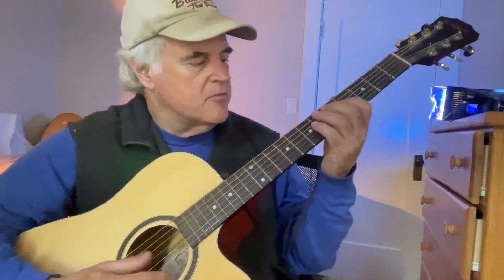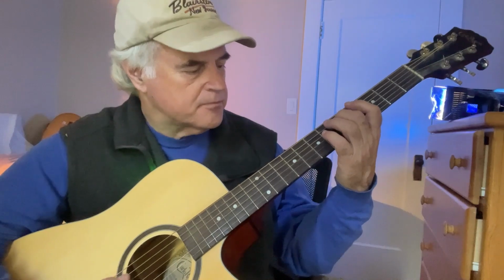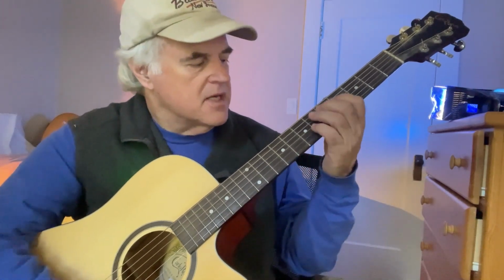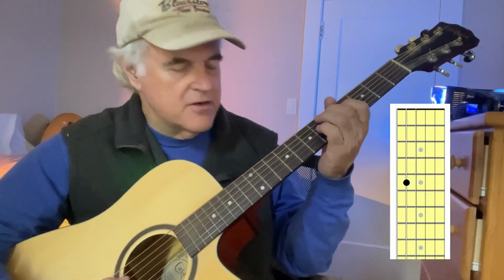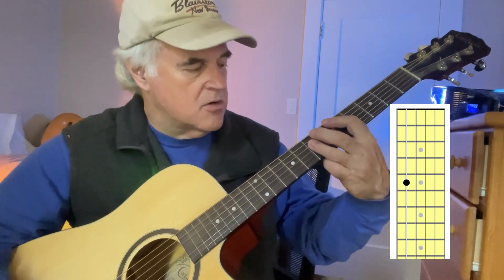Okay, so now what about the scale? Where do the notes actually come from? Well, there's a form, and this is going to be the same as the E form, but it's basically put your 2nd finger on what's called the root note here, right? So we're playing a D chord.